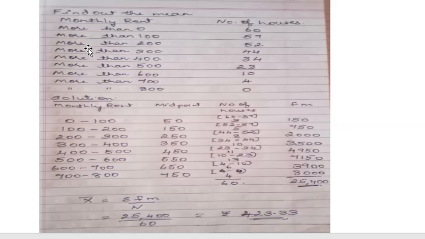So when it is more than, the first number itself you have to begin with, deducting the next number. 60 minus 57, write the number here. 57 minus 52, write the number here. Downwards number you have to deduct and write. So you will get this value. Then total you will get 60. You will get 60 here.